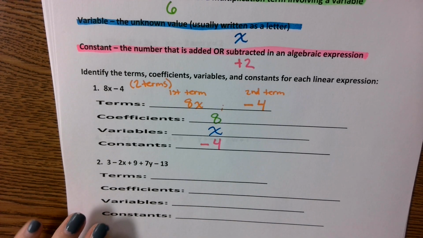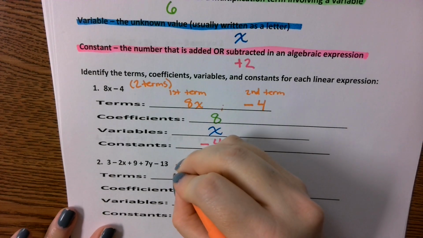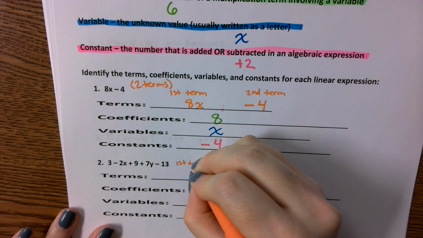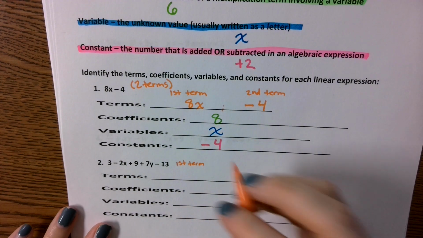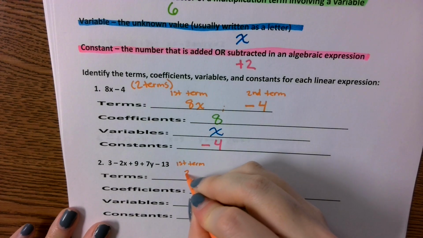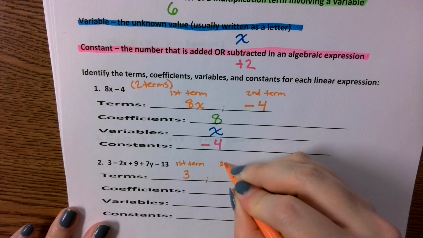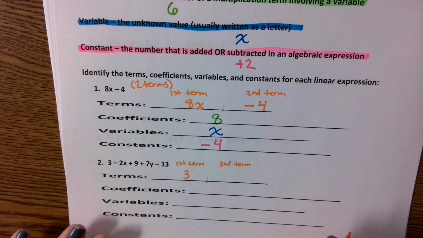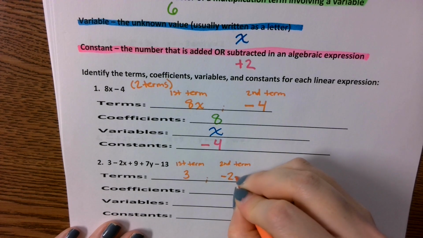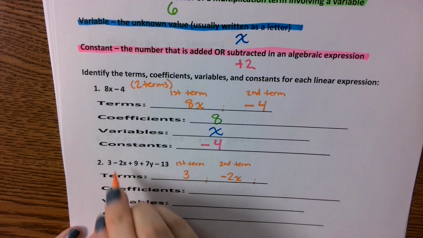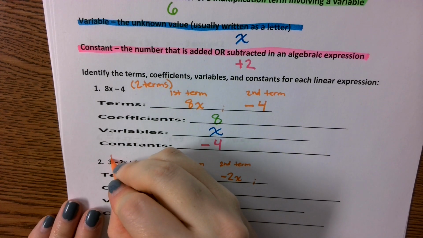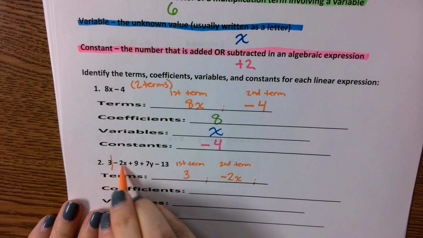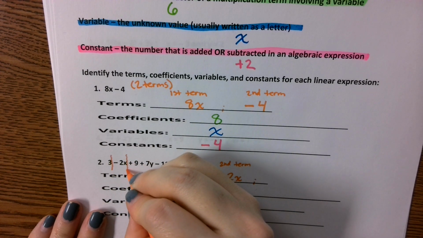Okay, who can tell me what's the first term in our expression? Our first term is going to be what, Coven? 3. Okay, what is our second term going to be? Negative 2x. Okay, don't forget the negative sign, right? That minus sign, think of it, you're going to put up a wall. So the next term was negative 2x, so now I'm going to put up a wall here.